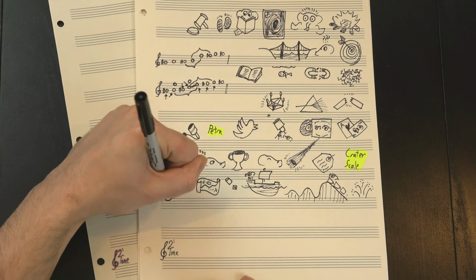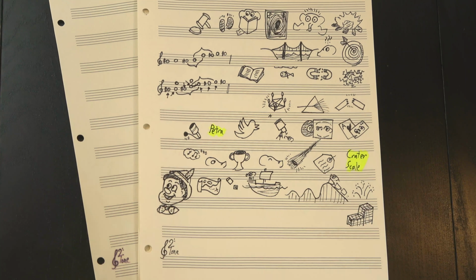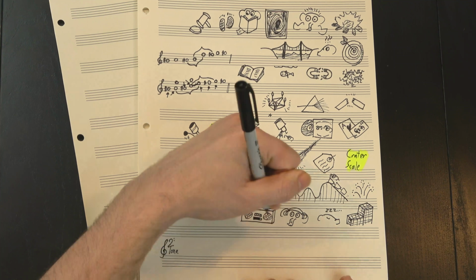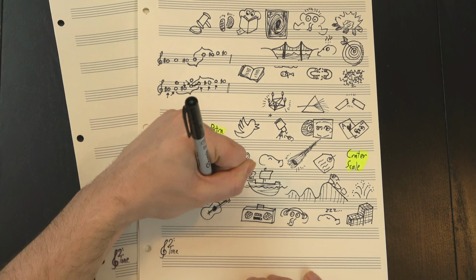But the crater scale? That feels like a real thing. It has a structure to it, it's not immediately obvious, and most of all, it just sounds cool. It feels like something you could actually write music with, even though it's incredibly imperfect.